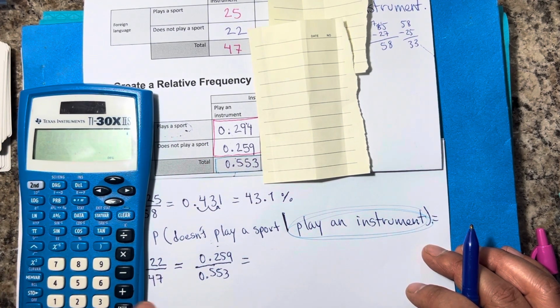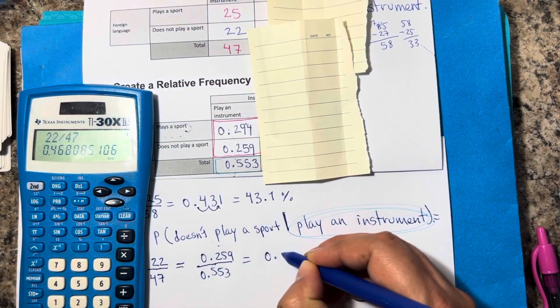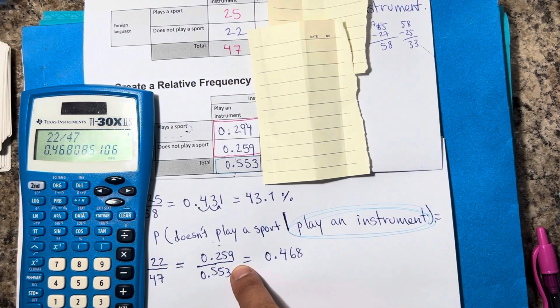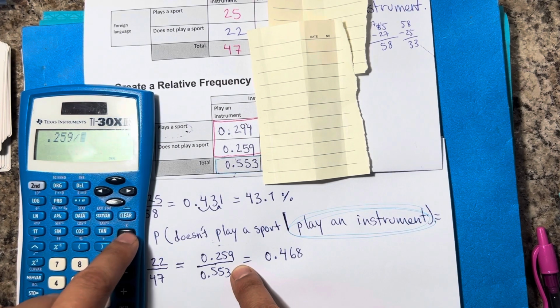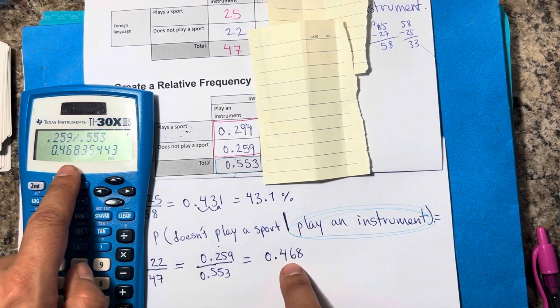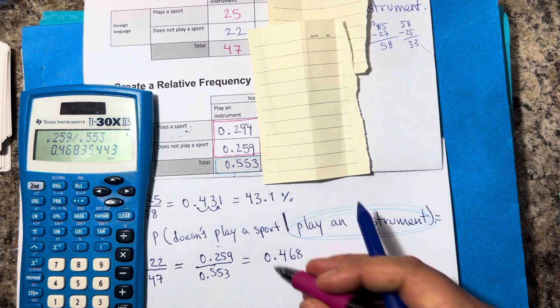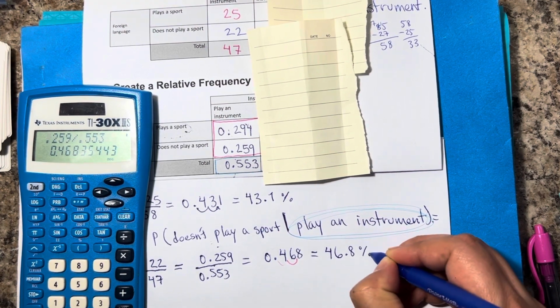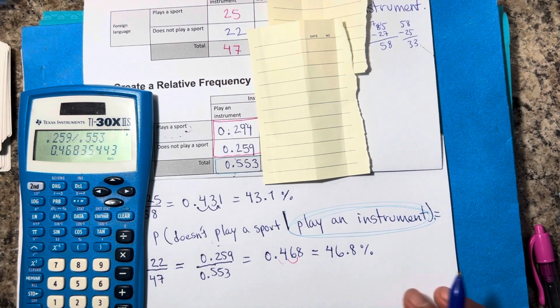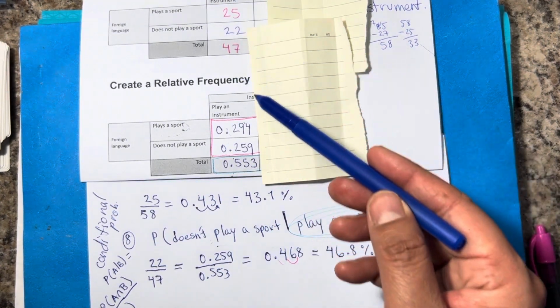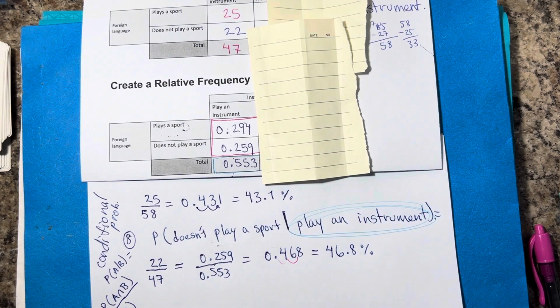So better be prepared. Notice how 22 divided by 47 is 0.468. But if we decide to use the relative frequency table, 0.259 divided by 0.553 is 0.468. In percent, we just move the decimal 2 spaces, and that's 46.8%. Again, it doesn't matter if you use the values in the relative frequency table and divide them, or the actual values from the two-way table, you still get the same answer.